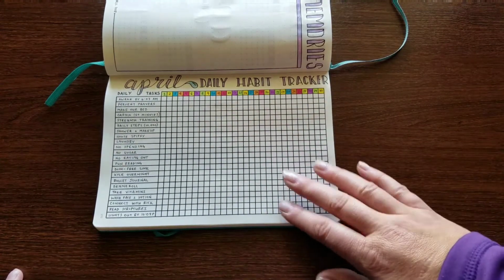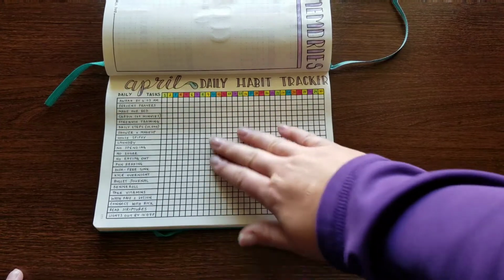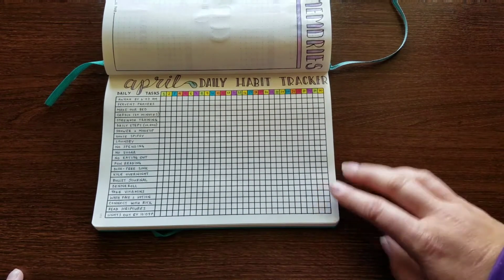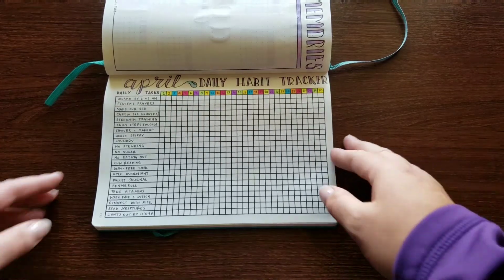So I love this page. This has really helped me change my life. And again, I think you'll see even more of it filled in this month as I've got more of those healthy goals back on track.